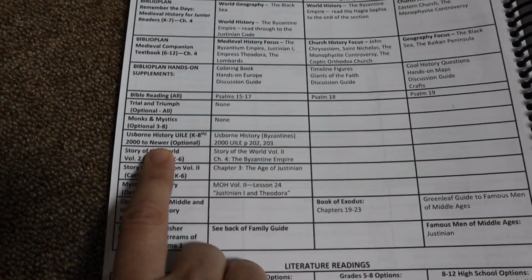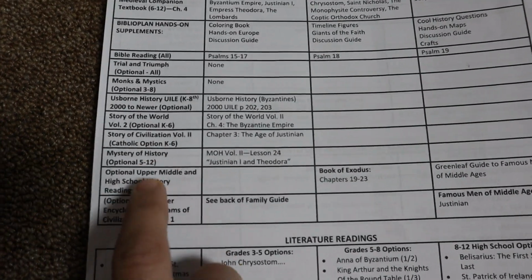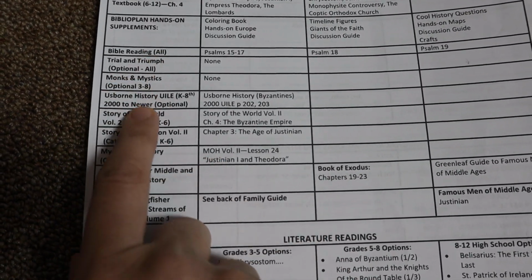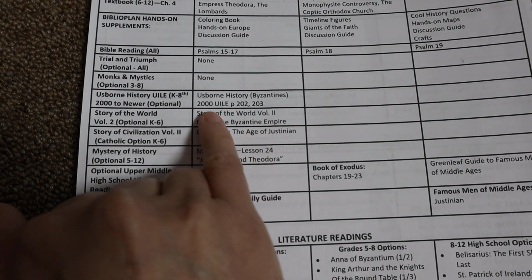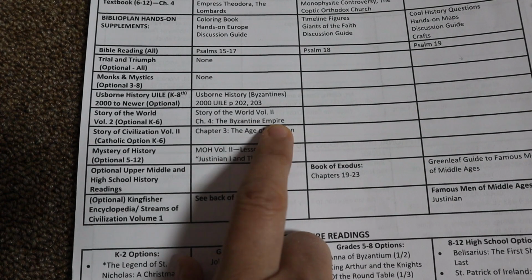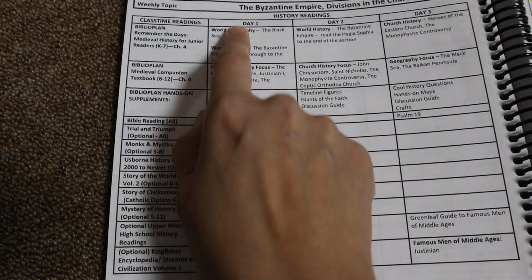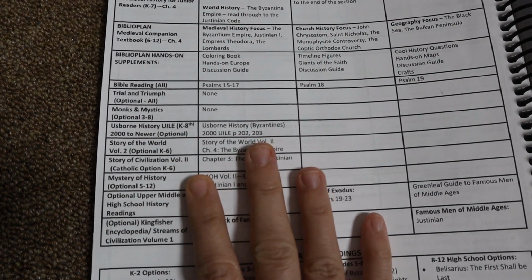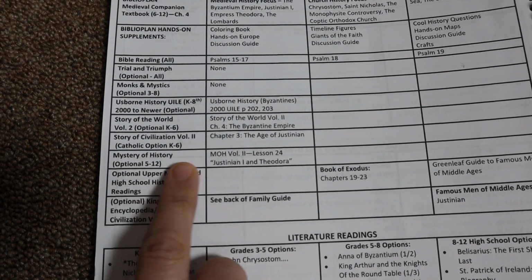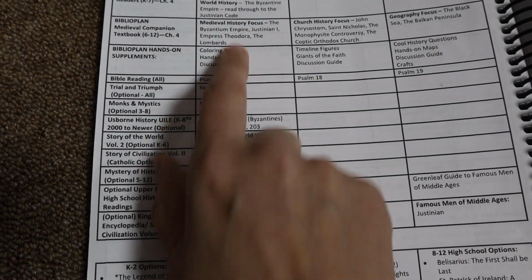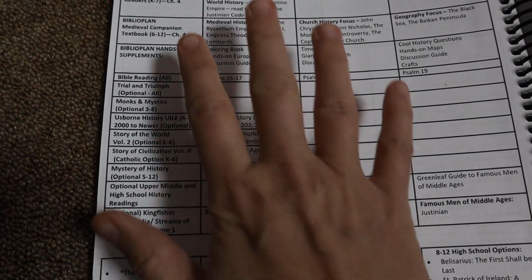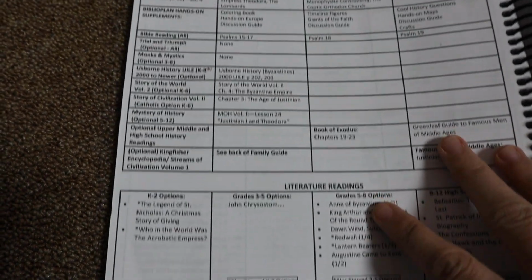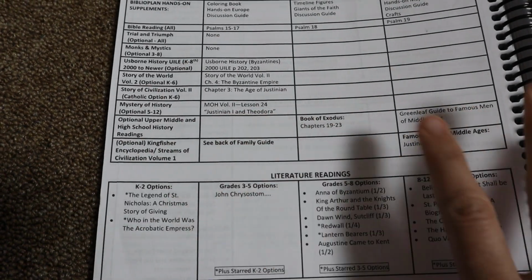And then these are additional texts that you can add in that, as you can see, they are optional. If you want to use Story of the World, it will tell you which chapter of Story of the World goes along with what they're learning this week. If you want to use Mystery of History, you can read that chapter of Mystery of History. So there's all these other additional resources you could pull in if you want to.